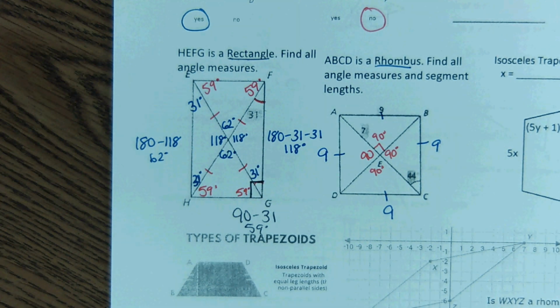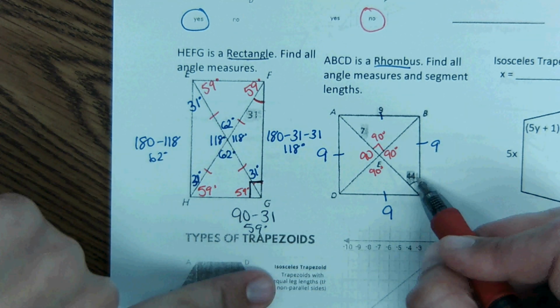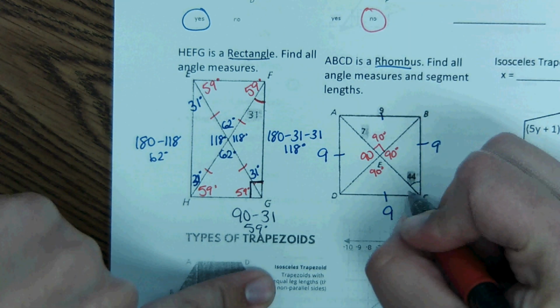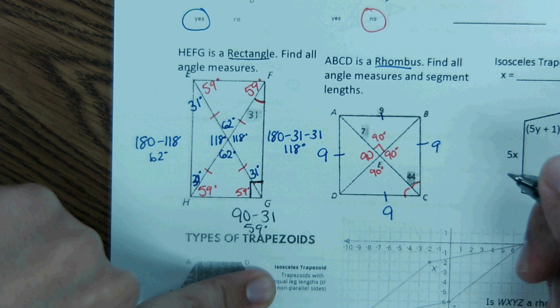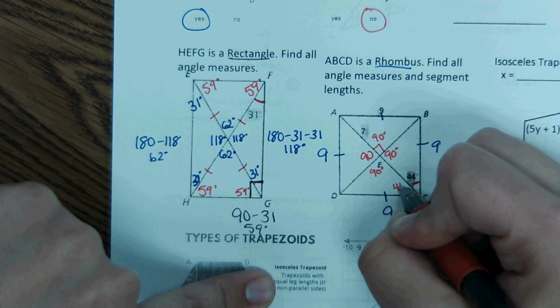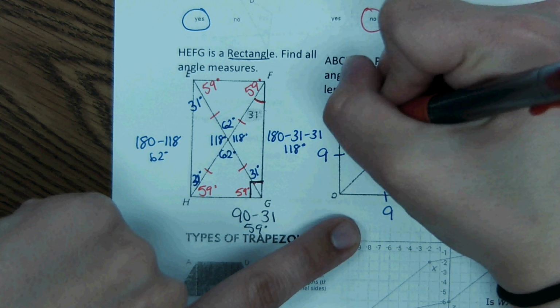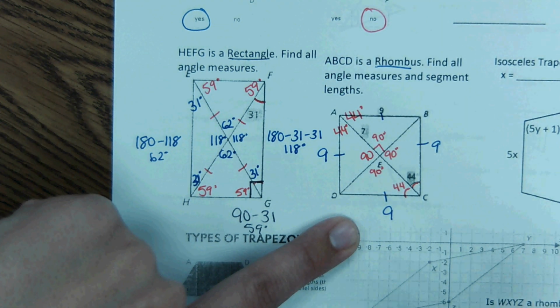And then I put this on Alex recently a couple of times, with the angles here. So the diagonals bisect the angles in a rhombus. So if this is 44, then this is 44. And then on the other side, it's the same two angle measures.